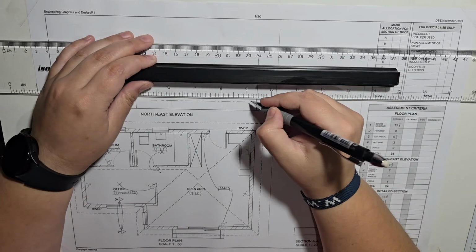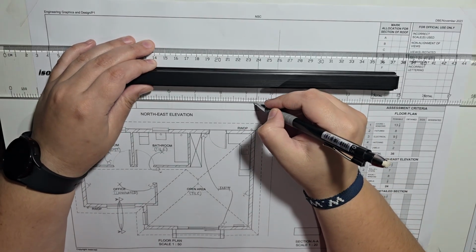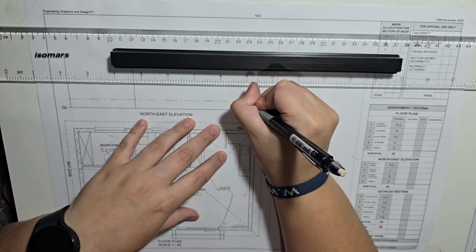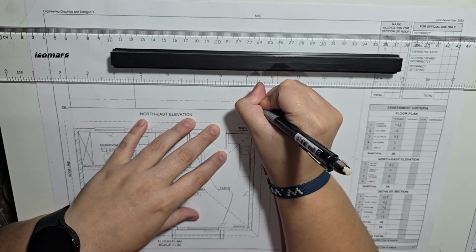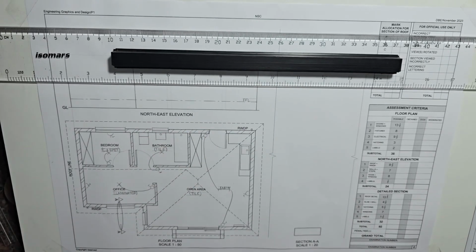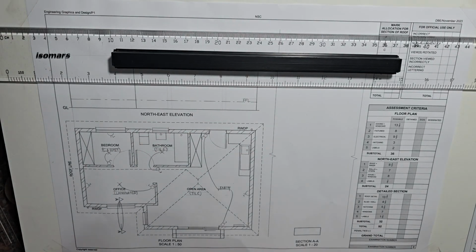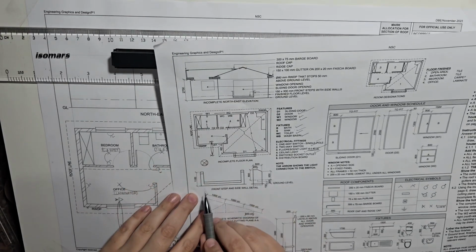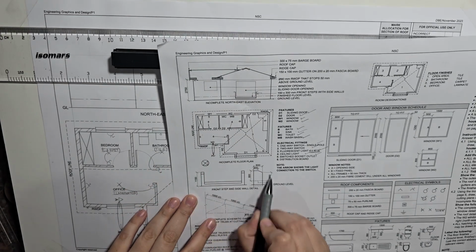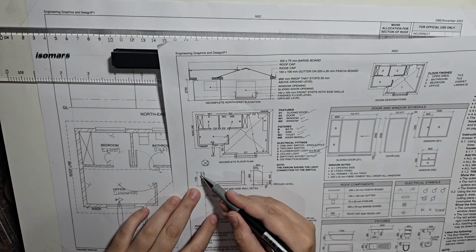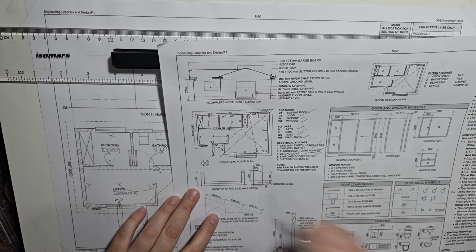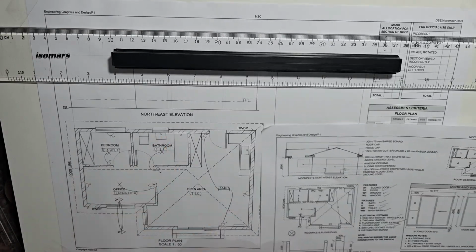Remember to add the annotation saying this is my finished floor level. Here we go. Then I'm going to add my steps, the step information, the front step and side view. So this is where I find that 1100 up, so it's 22 millimeters up from the ground.